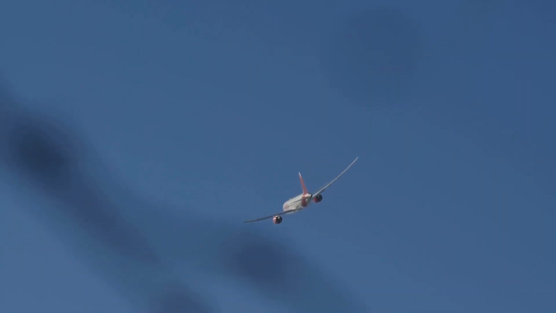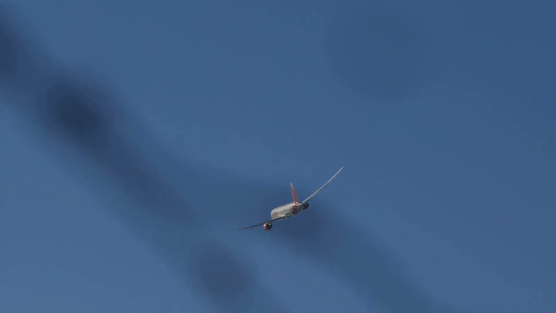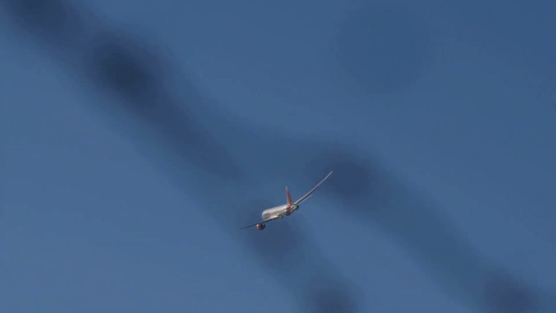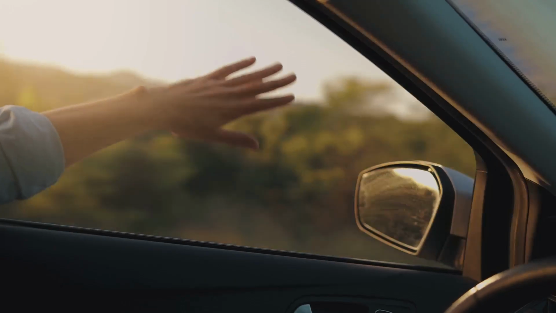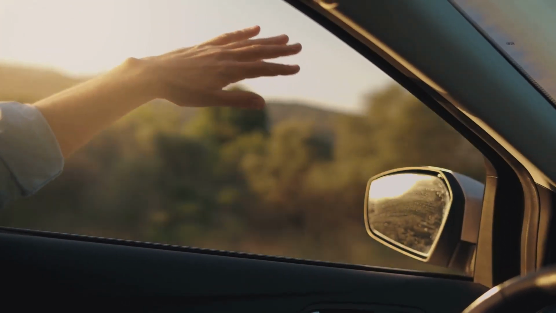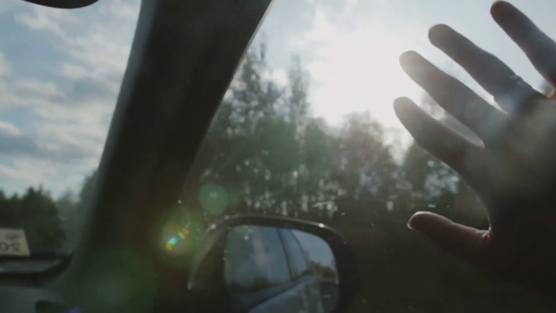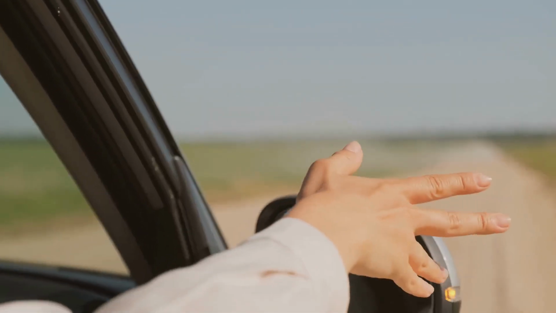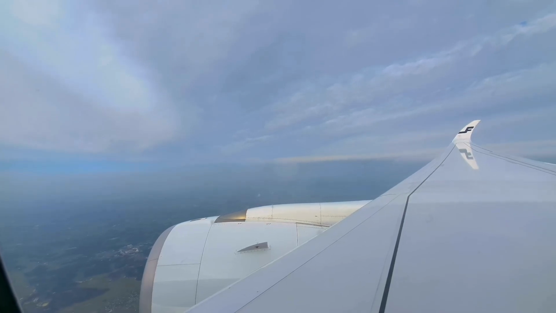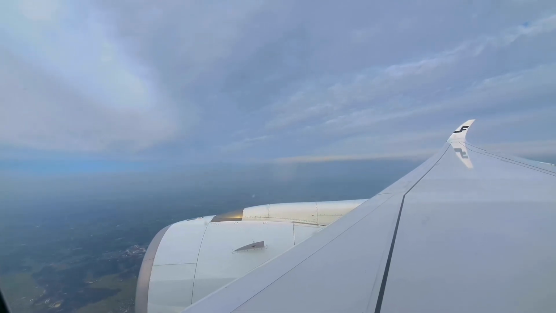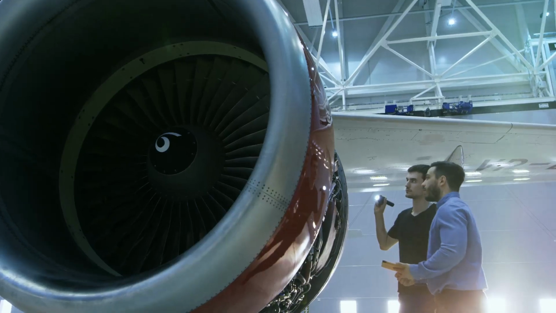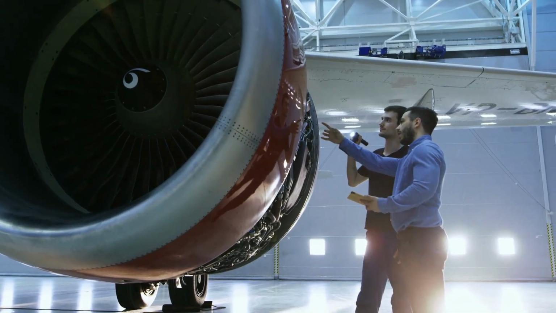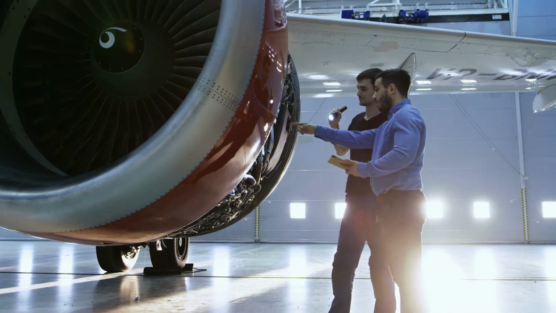Today's topic is drag, the aerodynamic force that opposes an aircraft's motion through the air and how it relates to aircraft performance. Consider driving your car and extending your hand out the window. The force you feel pushing your hand back is drag. The faster the vehicle moves, the greater the drag force. In essence, drag is the aerodynamic resistance experienced by an object moving through air. It constantly acts to slow down the aircraft and increase fuel consumption. Therefore, engineers must develop strategies to minimize drag and enhance aircraft performance.